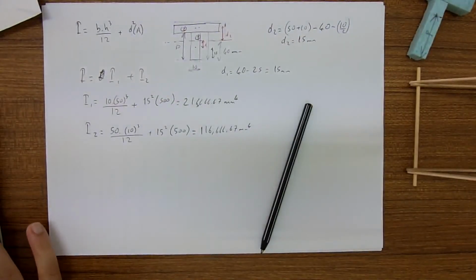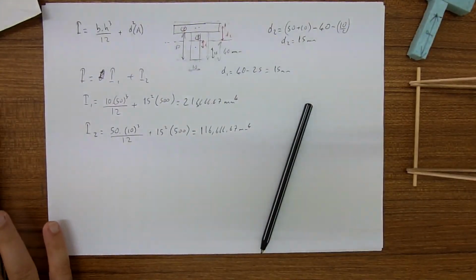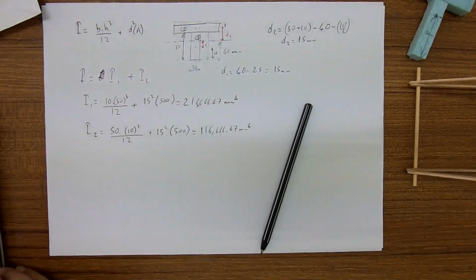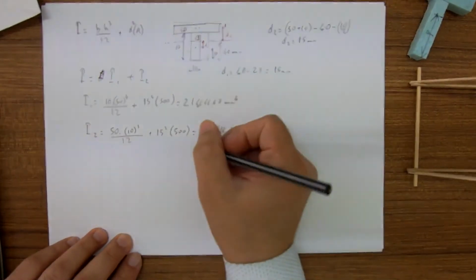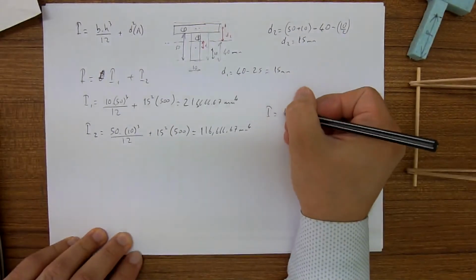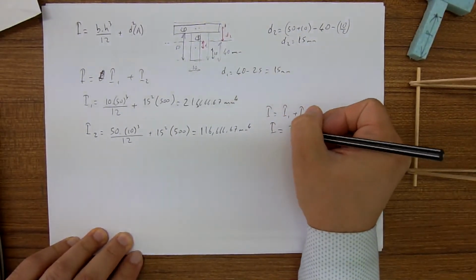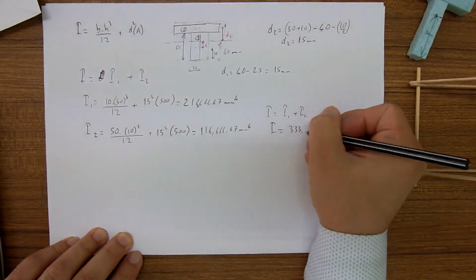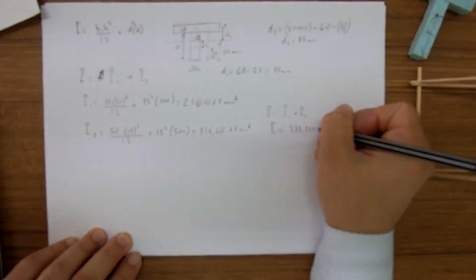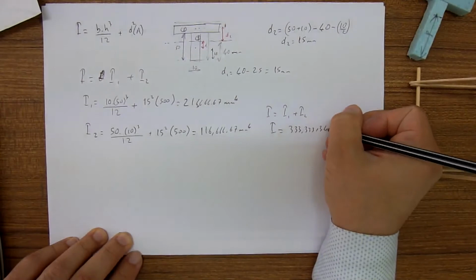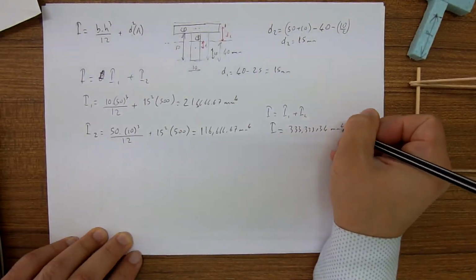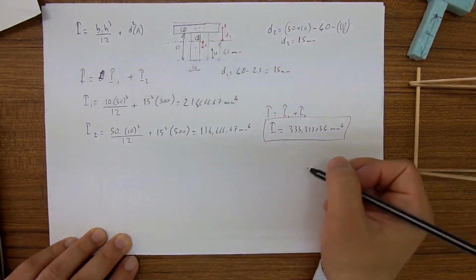Plus 216. So, okay, I is equal to lots of threes. Okay.